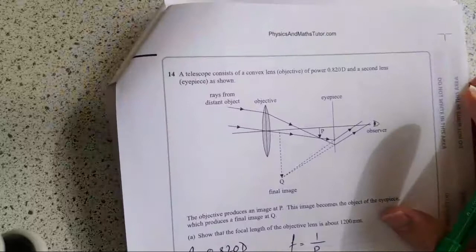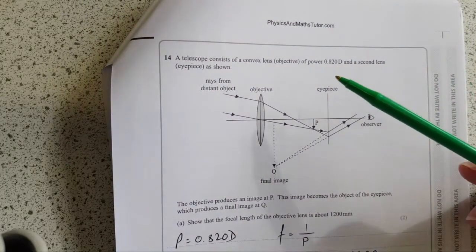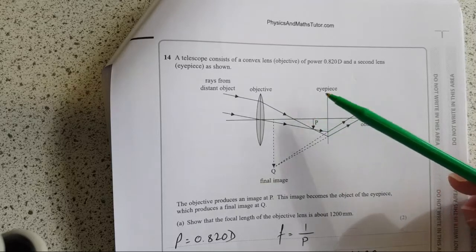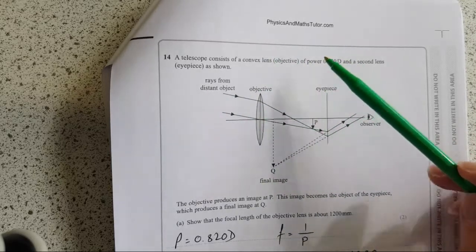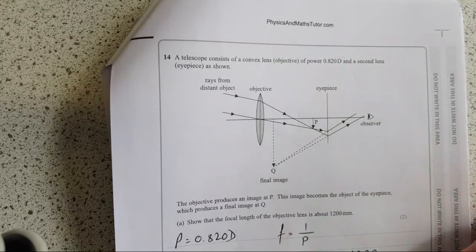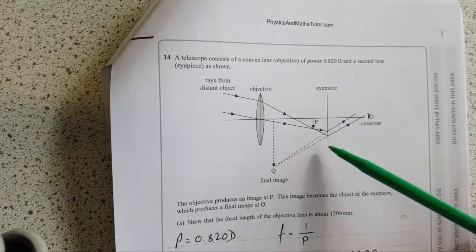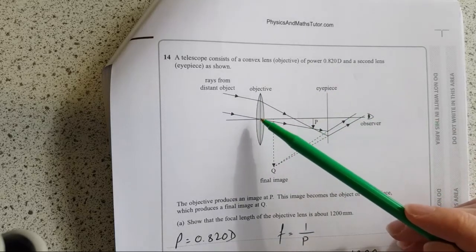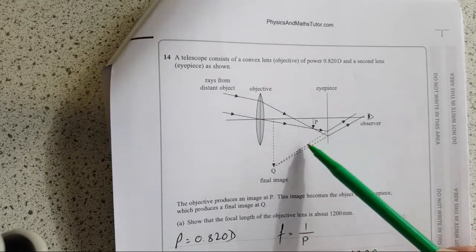So question 14, these thin lens questions in the new syllabus are pretty tricky. There's loads of detail on here, and it confuses people. Really read things and try to figure out what's going on before you look at the questions. This is the objective lens, this is the eyepiece lens. In a telescope, you've got the objective and the eyepiece, and they're working together.